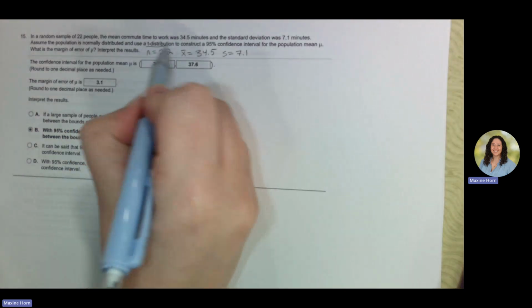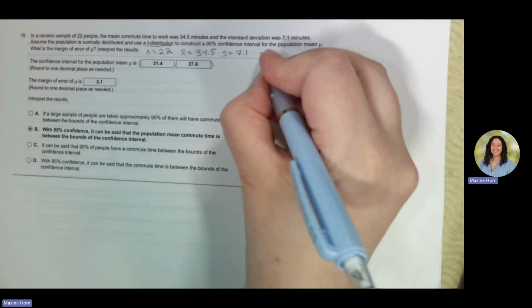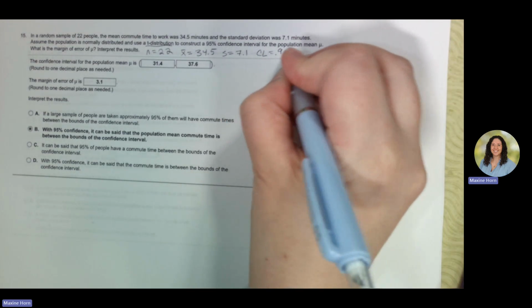Assume it's normally distributed. It's telling you flat out, don't forget you have to use a t-distribution because we have a sample standard deviation, not a population standard deviation, to construct a 95% confidence interval for the population mean. Then they also want you to say specifically what is the margin of error.